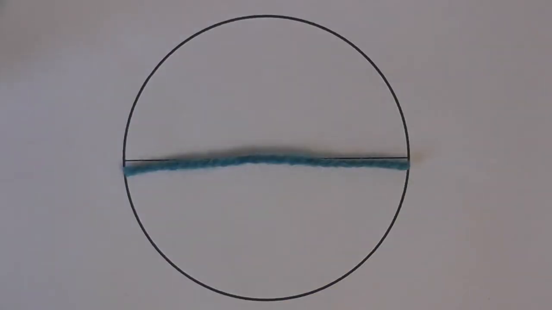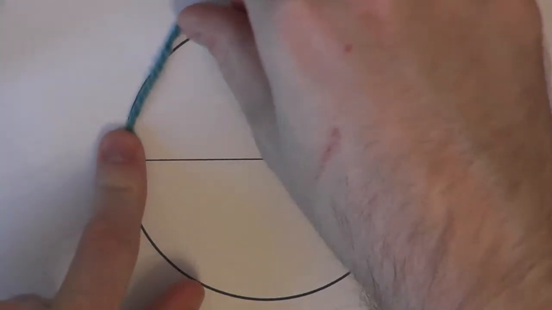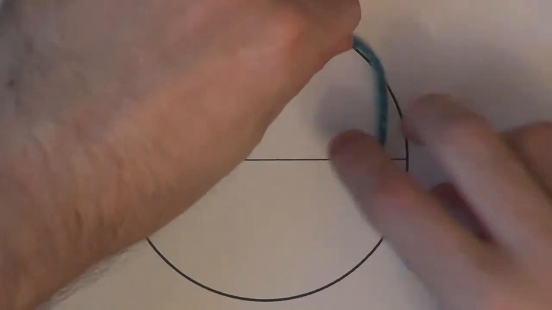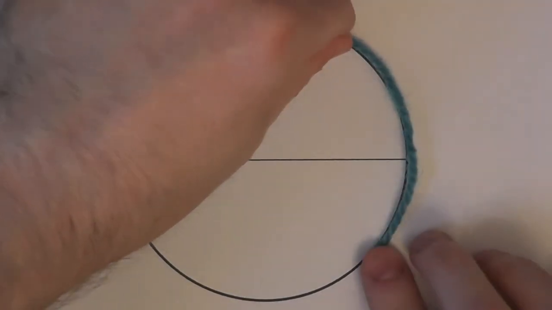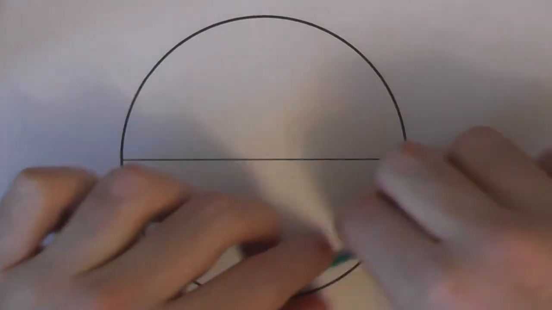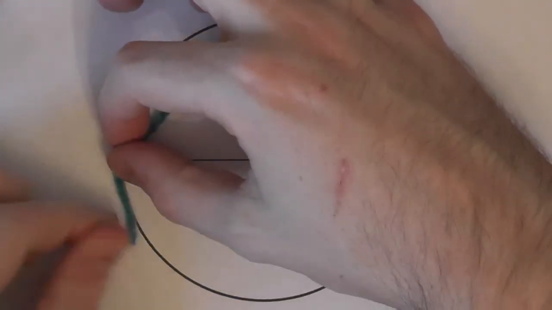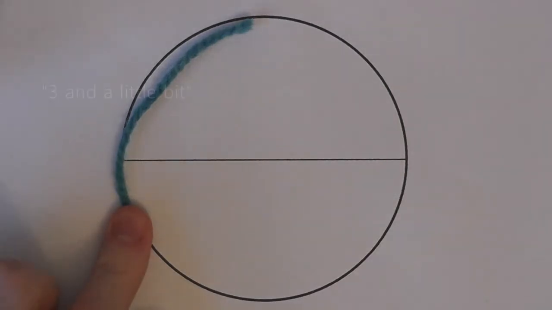I'm now going to find a slightly larger circle, and with another piece of string that is the length of the diameter of this circle, I'm going to see how many times that now larger piece of string will fit round the outside circumference of this larger circle. So let's do the same thing again, and that's 1, and then 2, and then 3. Oh, and then a little bit. 3 and a little bit for this slightly larger circle.